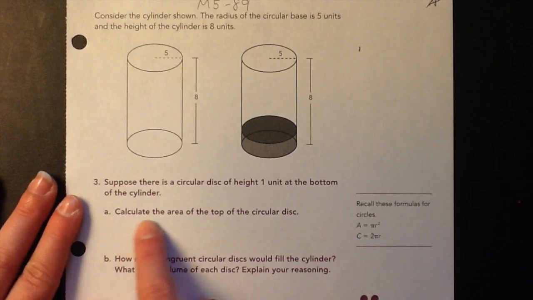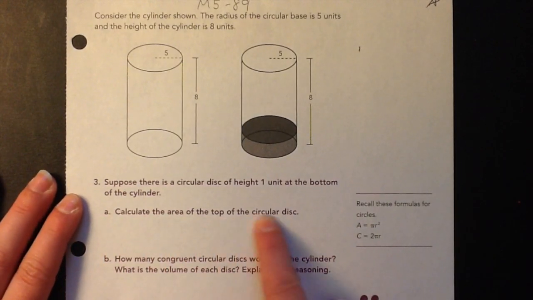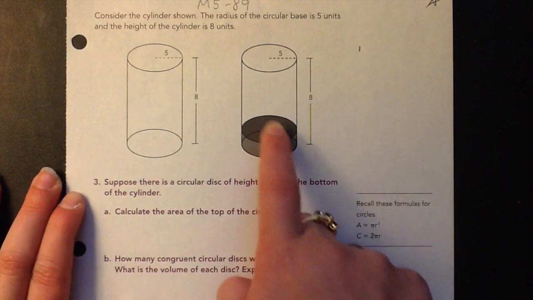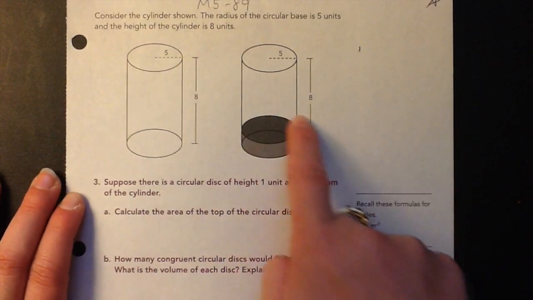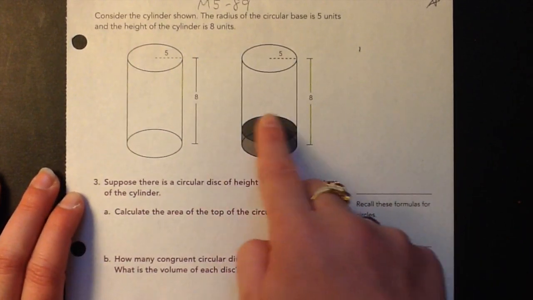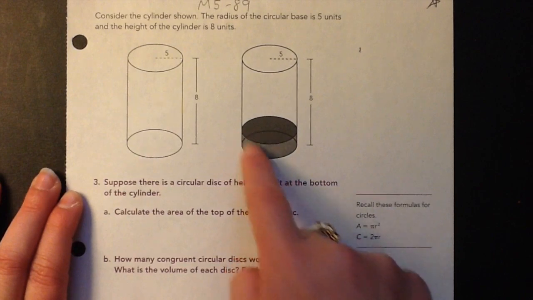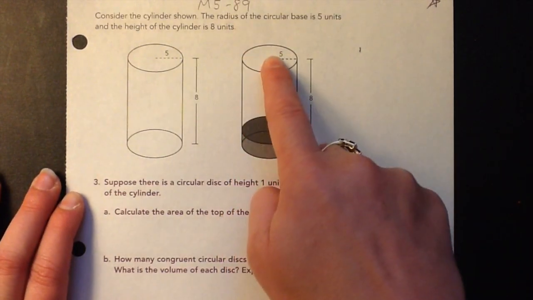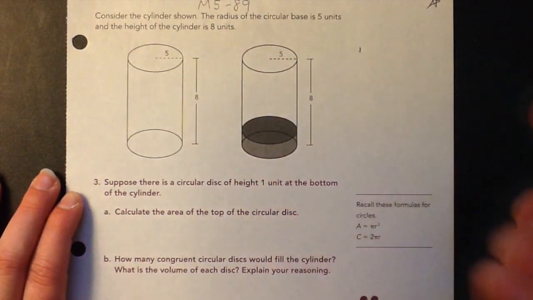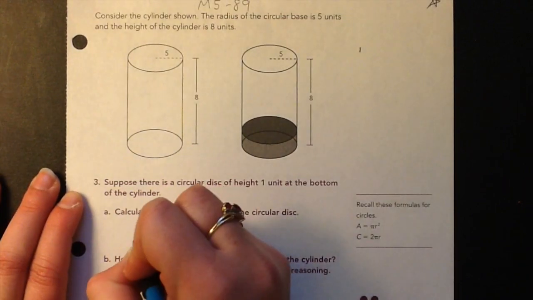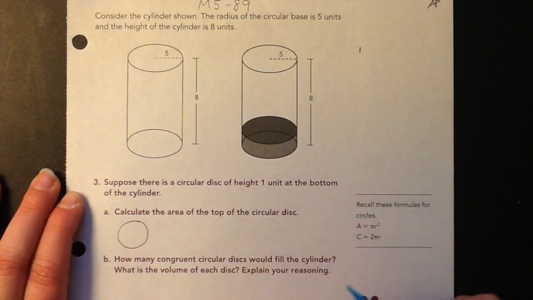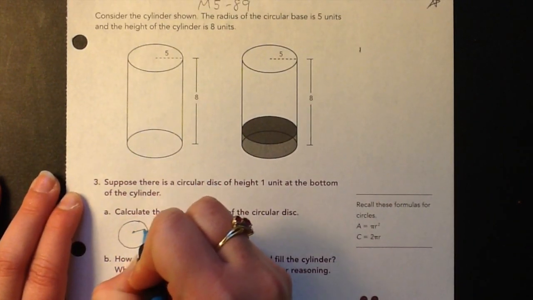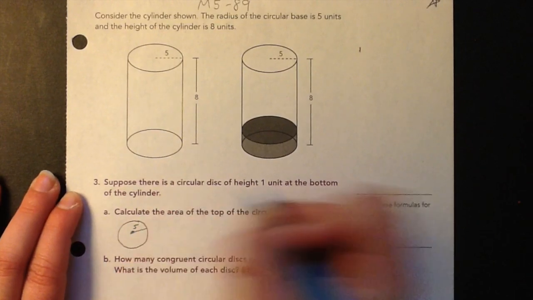A says calculate the area of the top of this circular disc. So basically it's just what's the area of this disc. And you can see that this area is going to be the same as the area of the base, the same area as the top. They're all the same circle. So basically I just want the area of that circle that has a radius of 5.